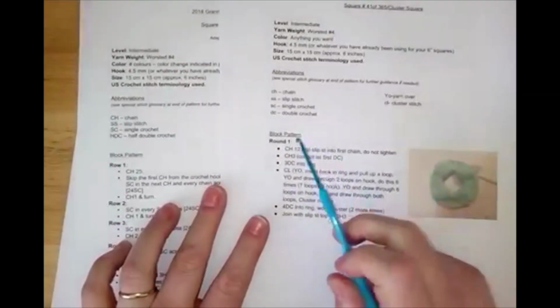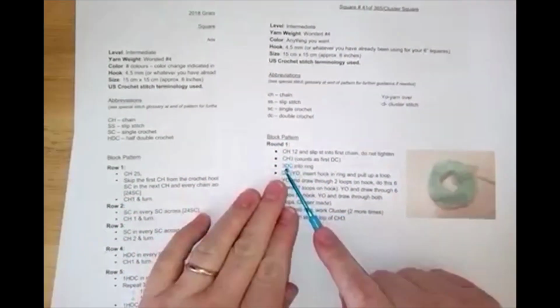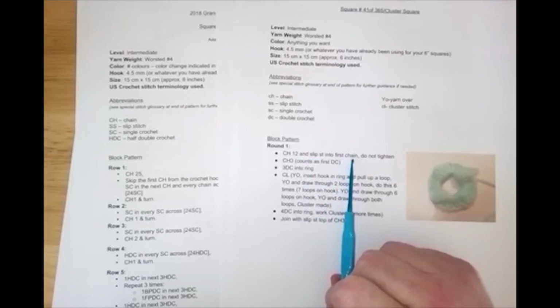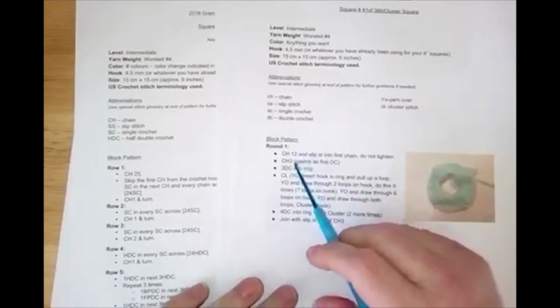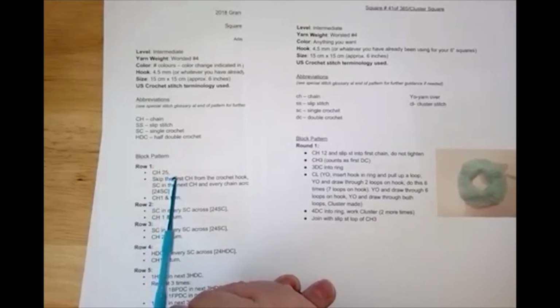Okay, so let's actually look at one of these patterns in more detail. Well, before we look at one pattern in detail, let me just tell you the first thing you'll notice in a pattern is it tells you here block pattern. So this is where we actually start the block, the square. And if you look here, it says chain 12 and slip stitch into the first chain. Okay, and this one here says chain 25.